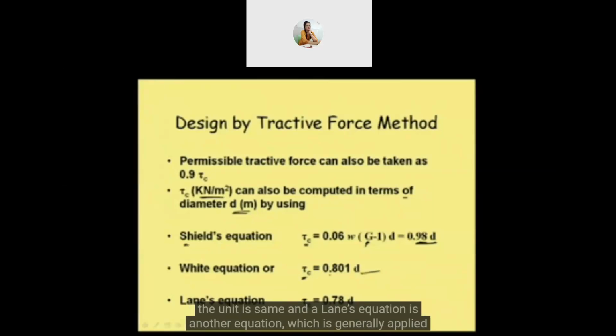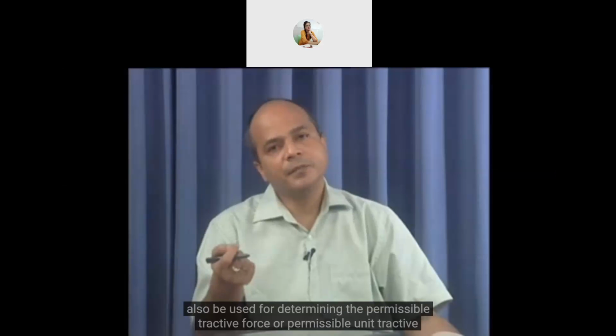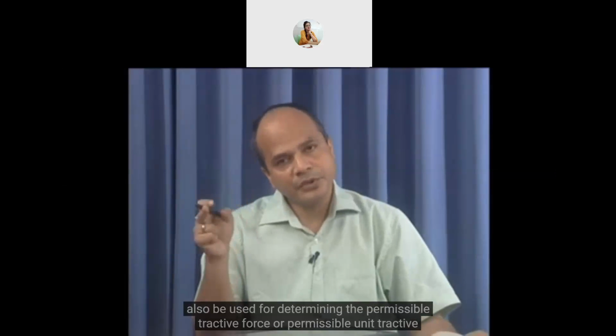And then Lane's equation is another equation which is generally applied when it is a fully developed turbulent flow. In that case, the particle starts moving at a little lesser tractive force, and tau c is given as 0.78 into d. So these values can also be used for determining the permissible unit tractive force, or the permissible tractive stress at the bed.